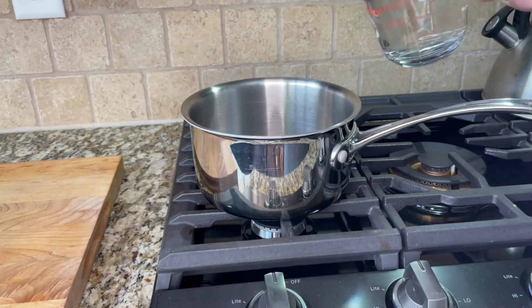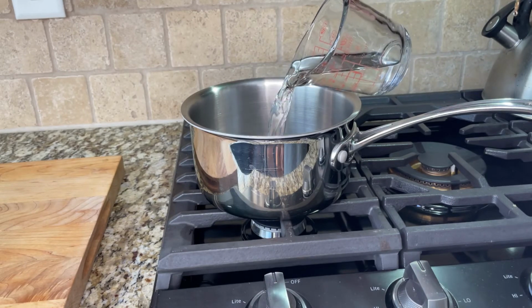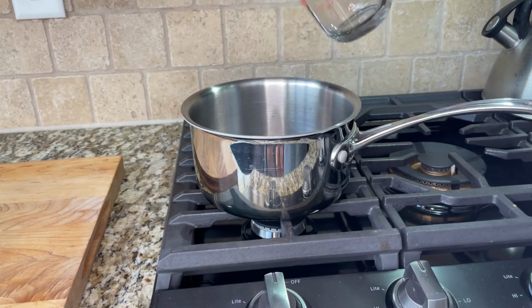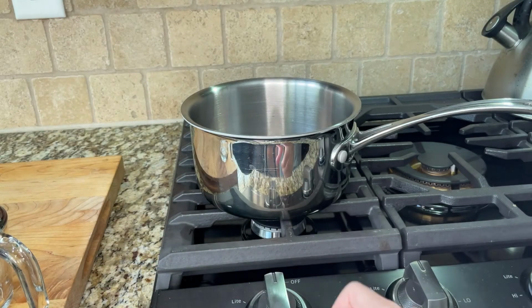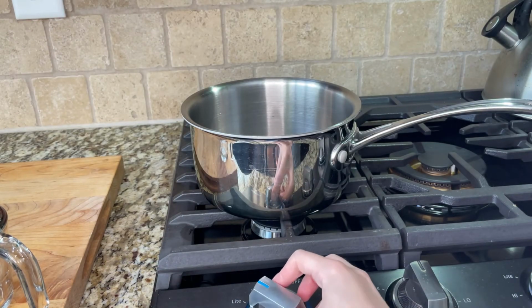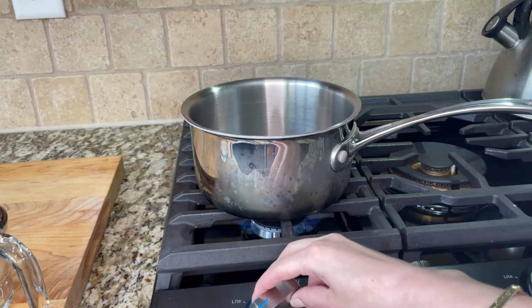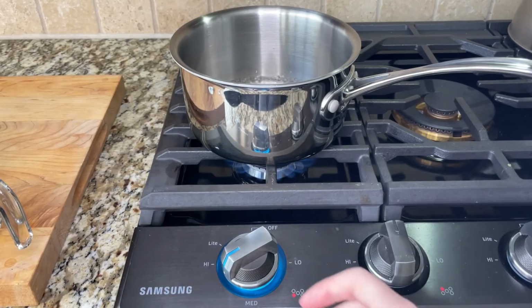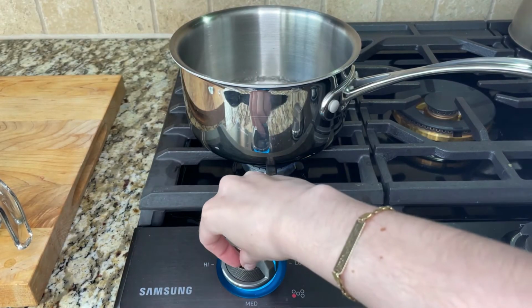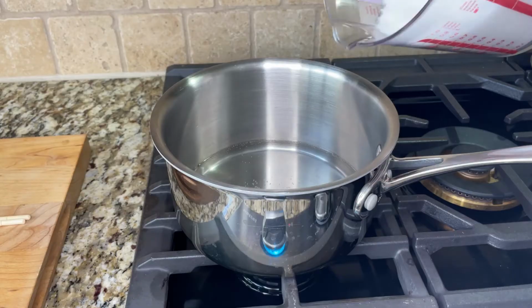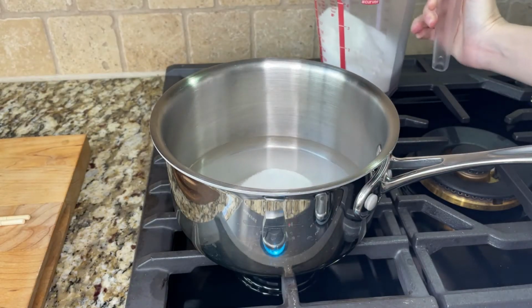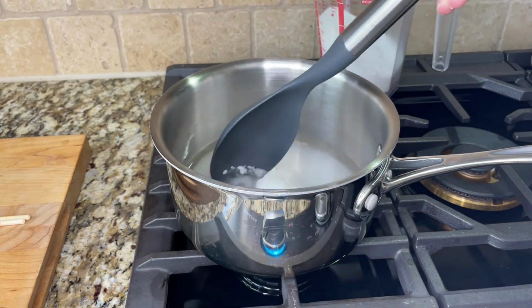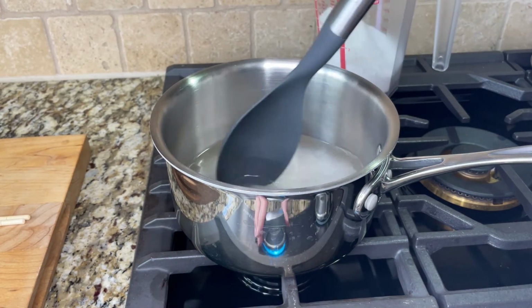Next, we will create our supersaturated solution of sugar. With the help of an adult, add 1 cup of water into the pot and bring to a boil. Once you see bubbles, turn the heat to low. Then, pour the sugar into the hot water slowly and while stirring until it has dissolved completely.